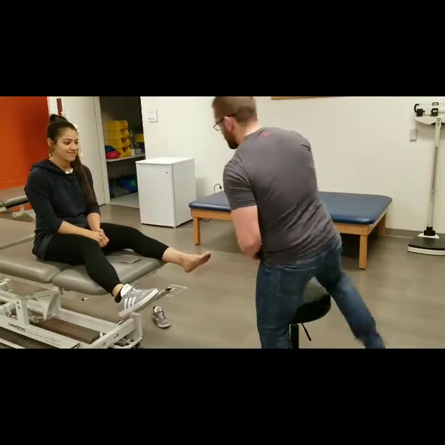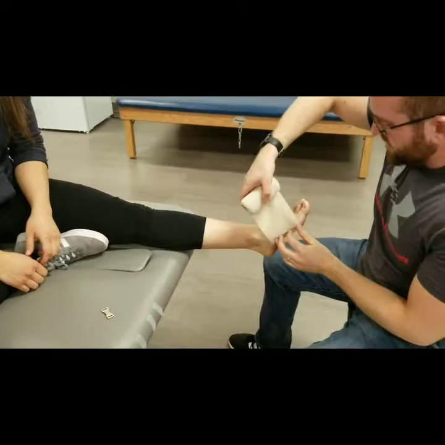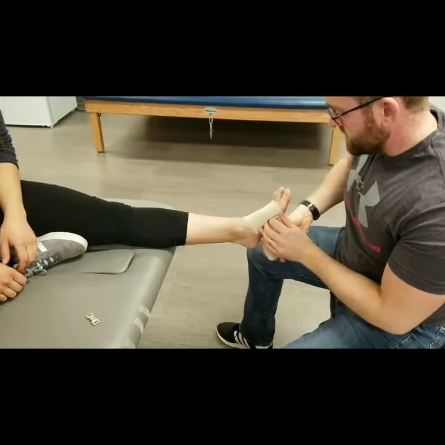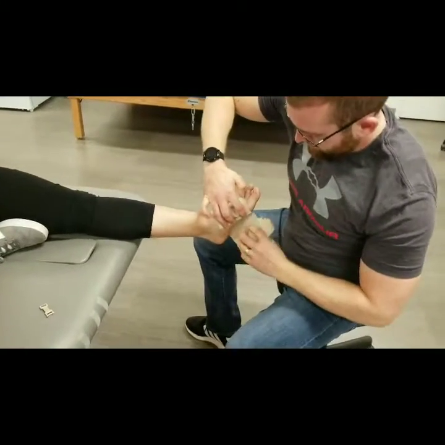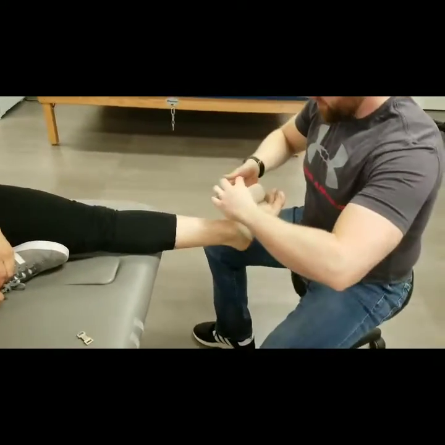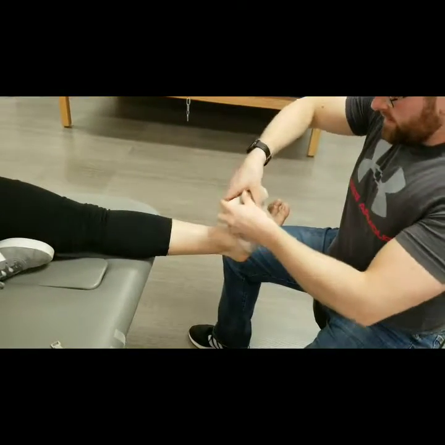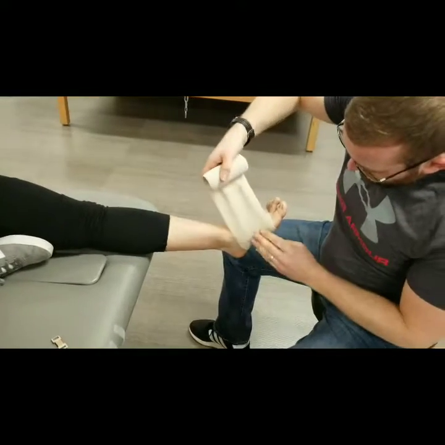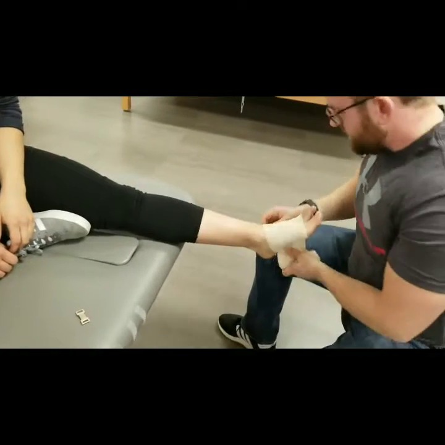All right, so now we're going to begin the wrapping. We're going to start wrapping the medial side of the foot, at the end of the metatarsals here, trying to keep as much pressure as we can towards the foot, and then lessening that as we go up the leg. Going to get a nice base here around the foot, and then avoiding any creases. We're going to start the figure 8 pattern.